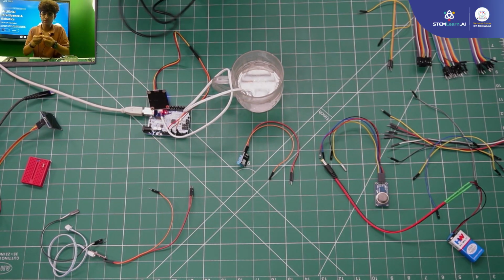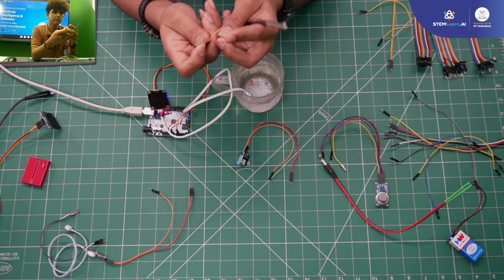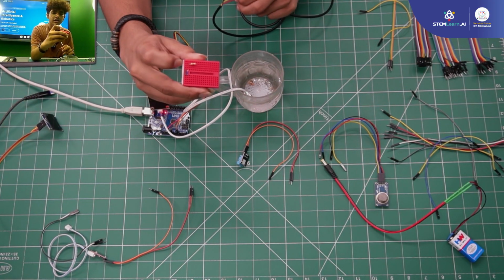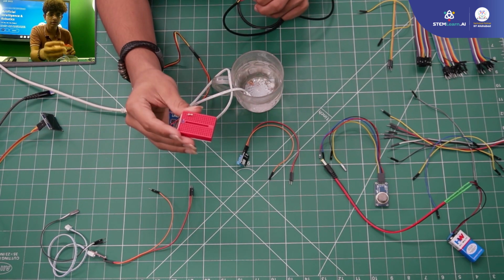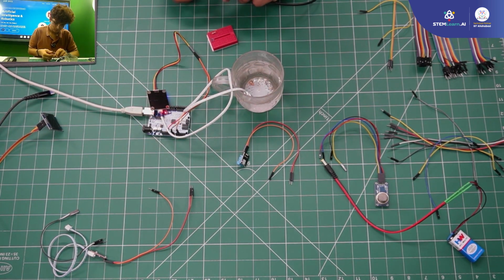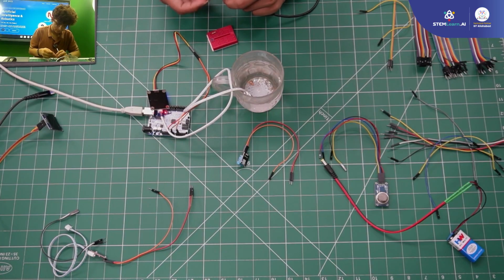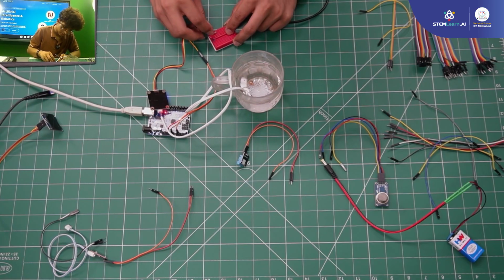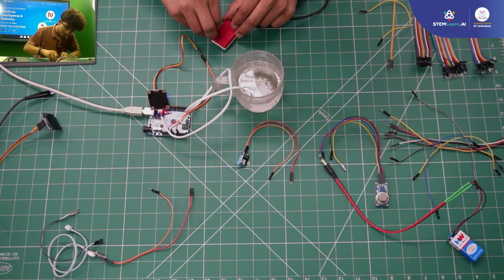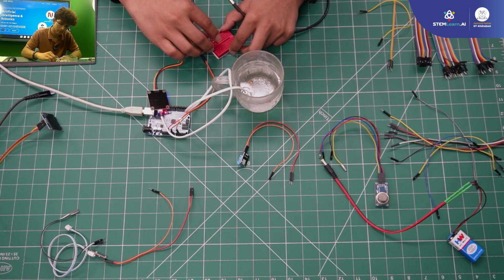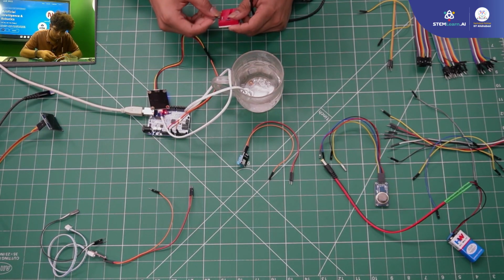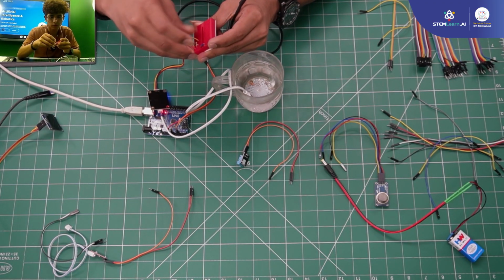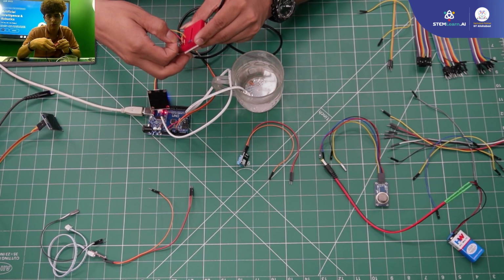To use this temperature sensor, see, this is ground, this is power positive, and this is signal. The thing you have to do is, see, this is a breadboard and I have added a 4.7 kilo ohm resistor in this. You have to connect both of them, the positive terminal and the signal terminal. Between these two terminals you have to add this resistor. That is your first task. Let's add it properly. After this is done, you have to add this black to the ground.